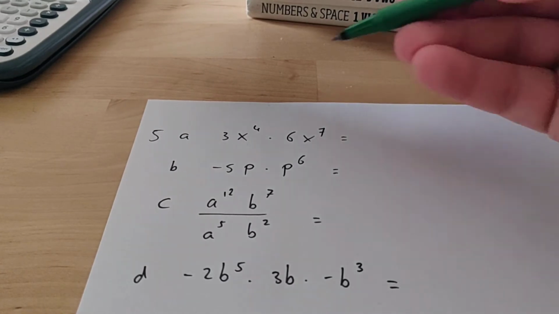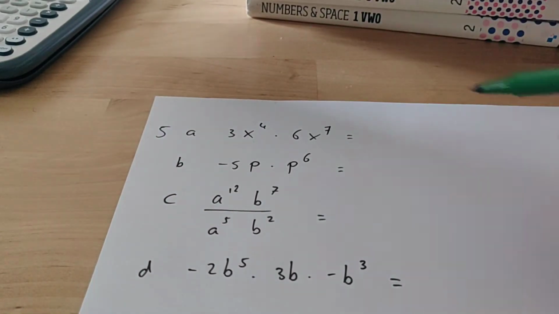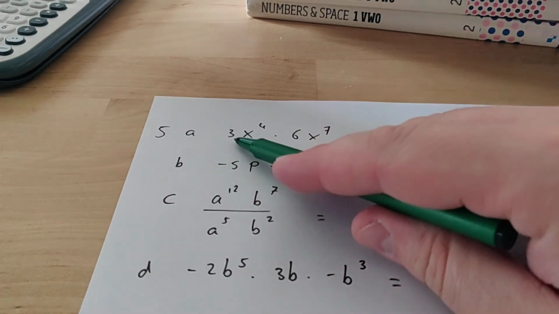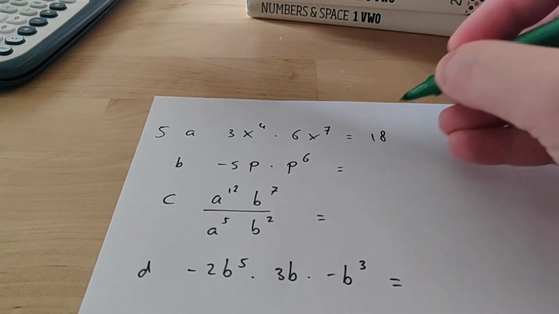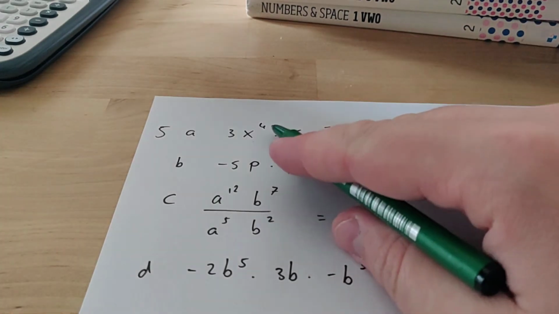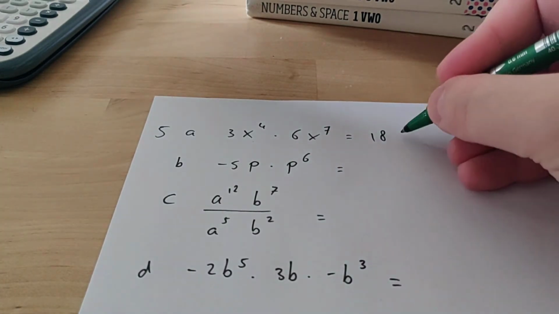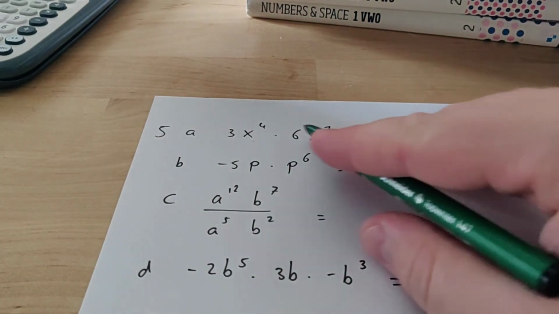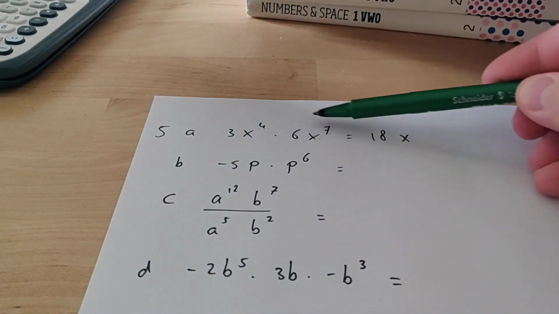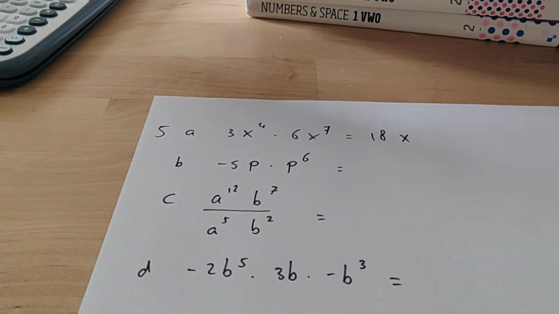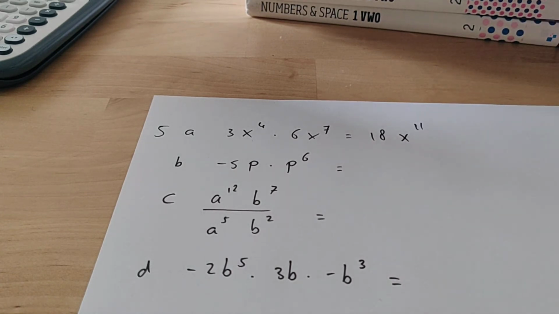The first exercise is 3 times x to the power of 4 times 6x to the power of 7. So this is what you should do. First, 3 times 6 is 18. And then we have x to the power of 4 times x to the power of 7. Now when you multiply these letters, you have to add the powers. So 4 plus 7 is 11. So this is the answer, 18x to the power of 11.